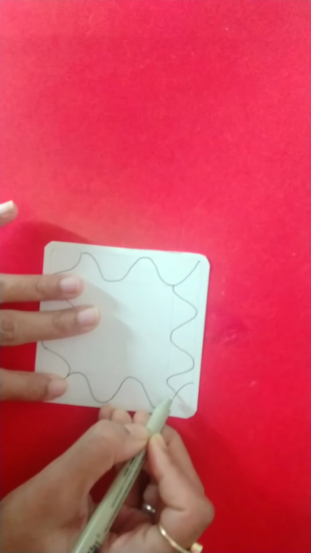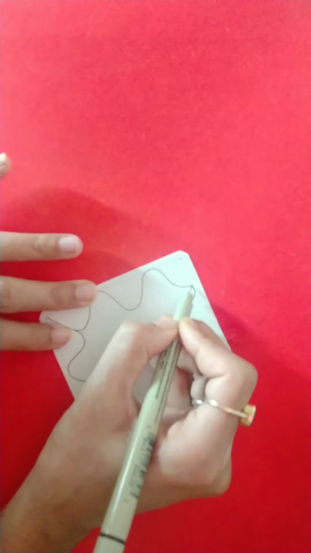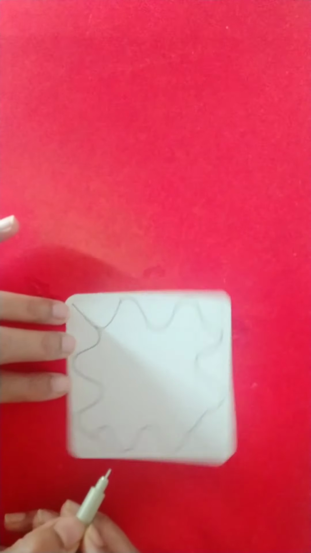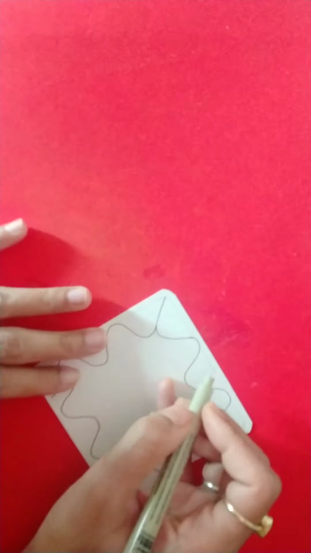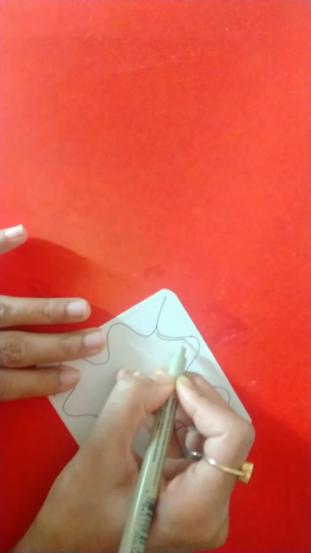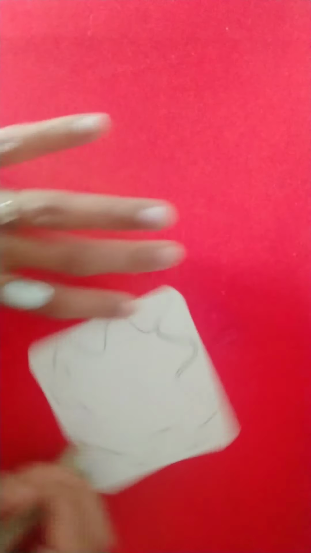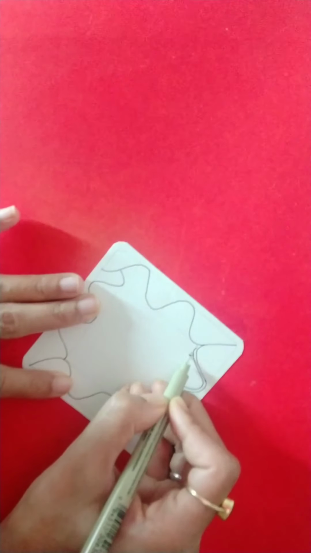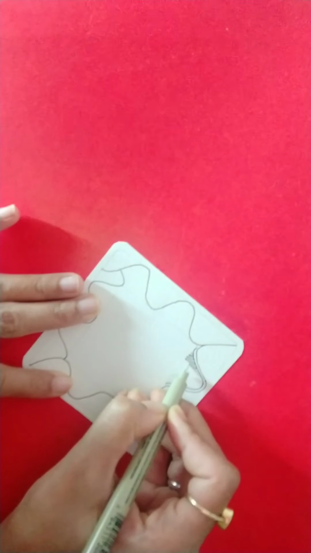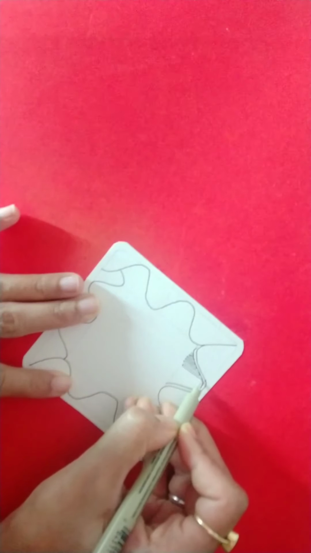So you can drop it here. Don't worry about how we are joining the lines. Now let us give one more lining inside and then fill up the space with the pattern Wadical, right?